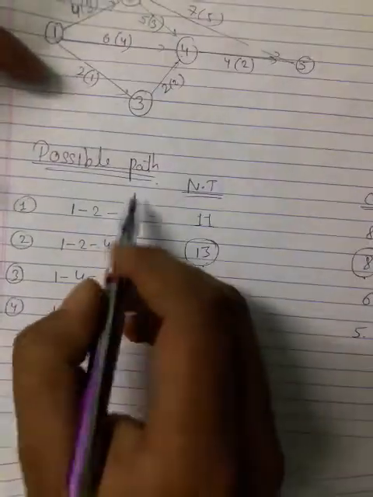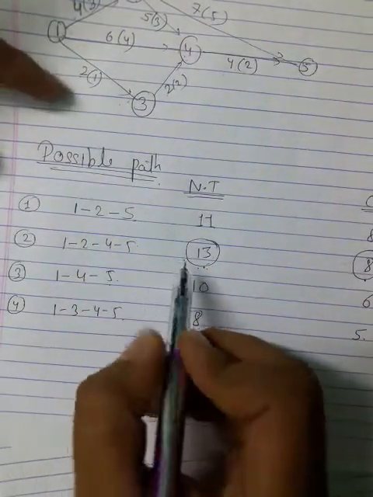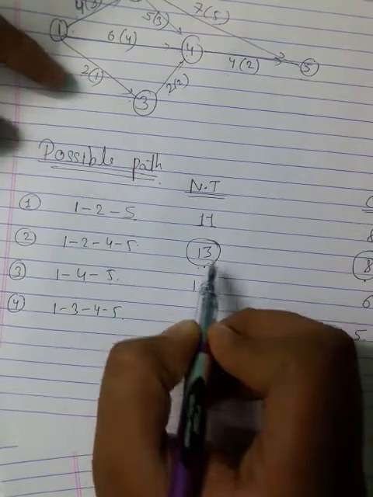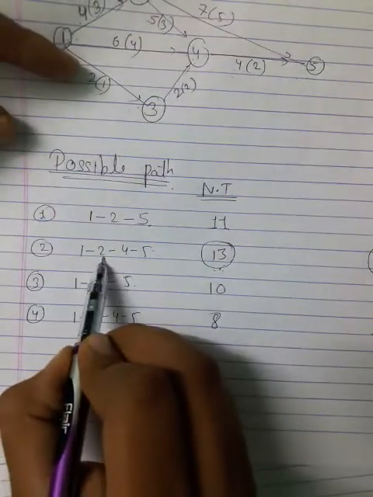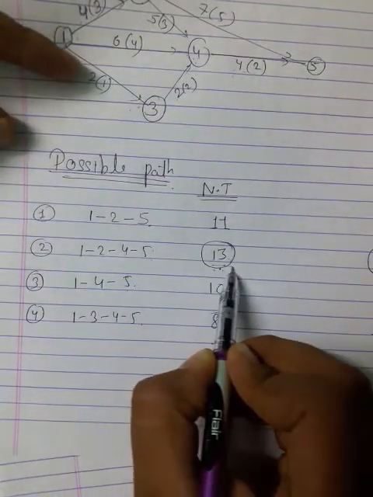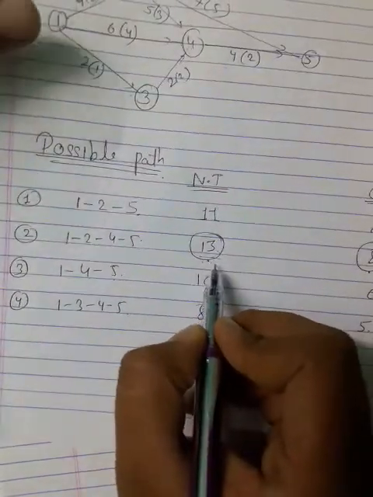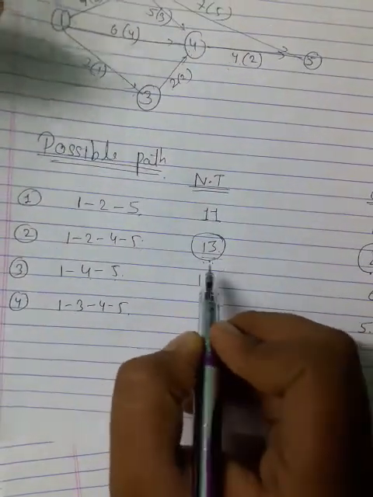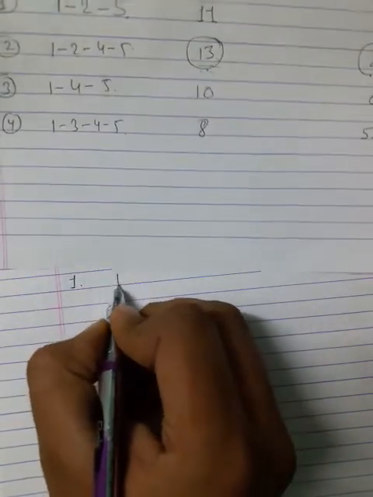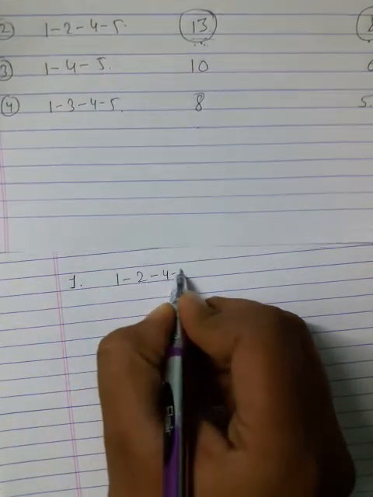First, check the possible path which is our critical path, the one having the maximum normal time. Since activity 1 to 2, 2 to 4, 4 to 5 has the maximum time, it is my critical path here. You have to start crashing from the critical path only, that is 1 to 2 to 4 to 5.